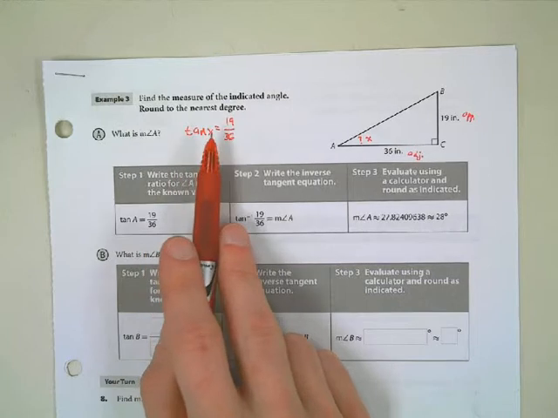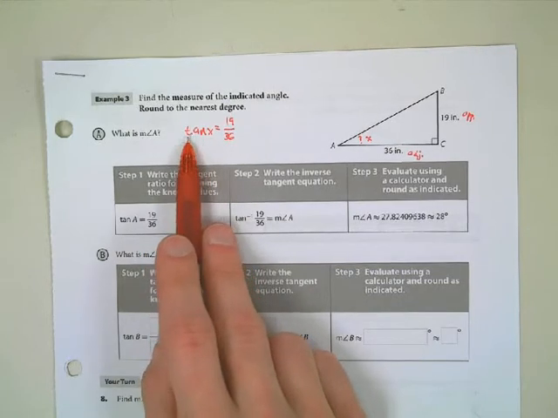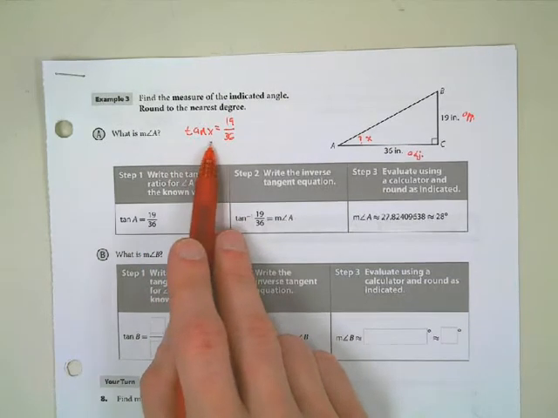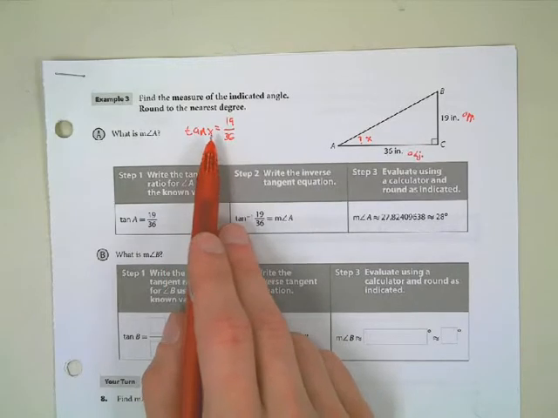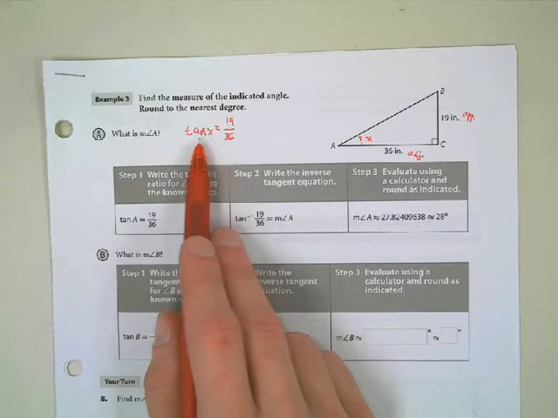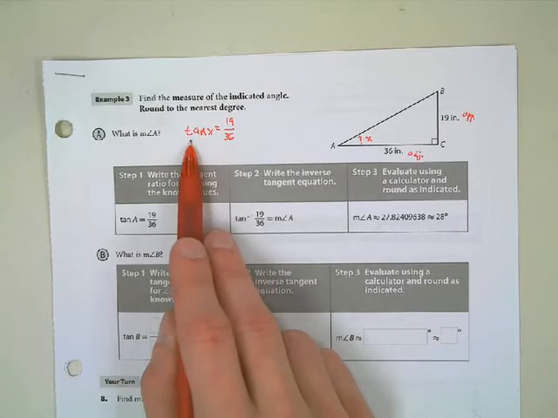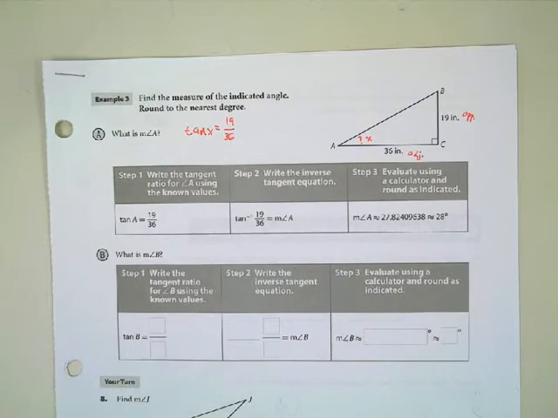Some students look at this and they say, oh, well, Mr. Whitmire, the tangent is written next to the x. That means multiplication. So if I divide both sides by tangent, then x will be by itself. Not quite, because this is not tangent times x. It's tangent of x. And so we have to do something. We have to do like the opposite operation. What is the opposite of tangent?